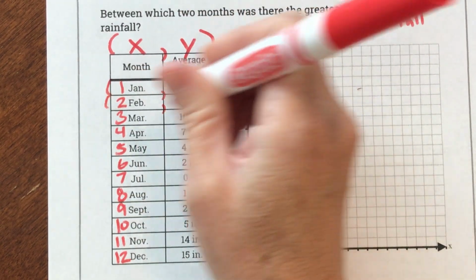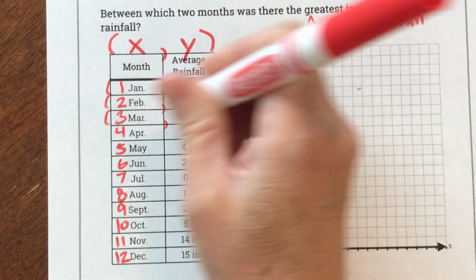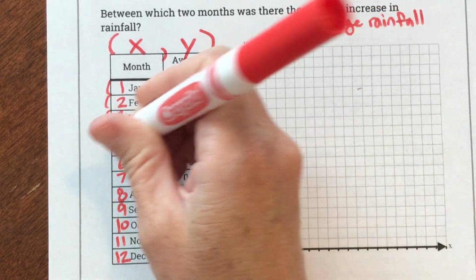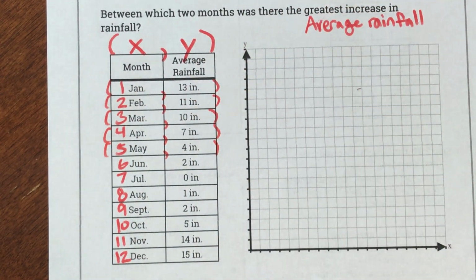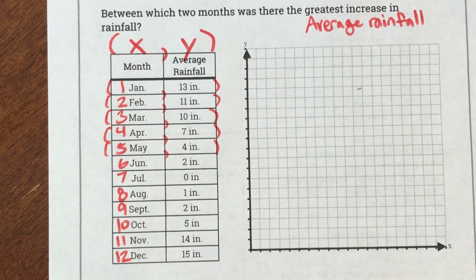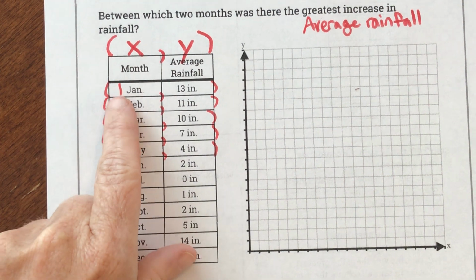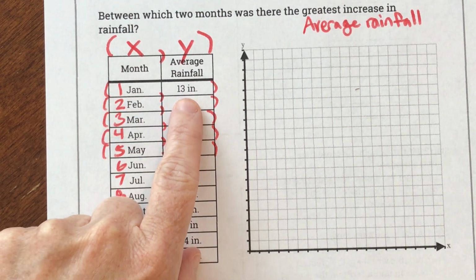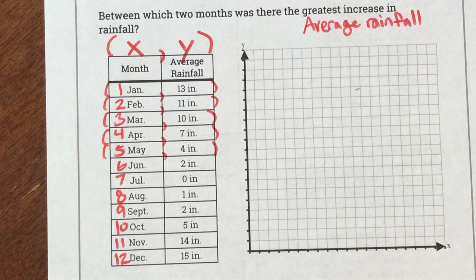So these are going to be my ordered pairs, and then when I plot them, they will be my coordinate points. Okay, so I just took my data and I turned it into ordered pairs. Now I could rewrite them, but I think this is pretty clear. My first X is 1 and my first Y is 13. Okay, next what I'm going to do is I need to graph these.